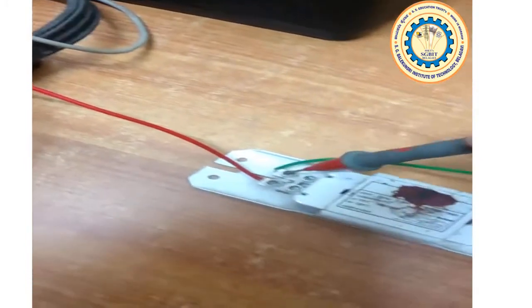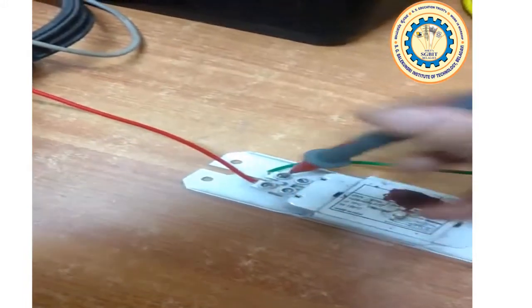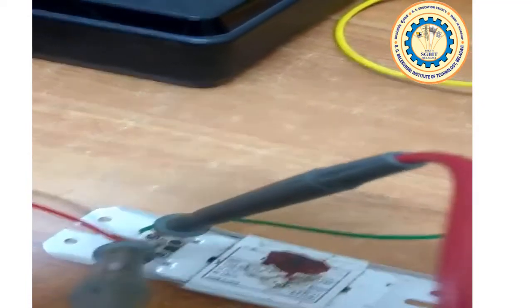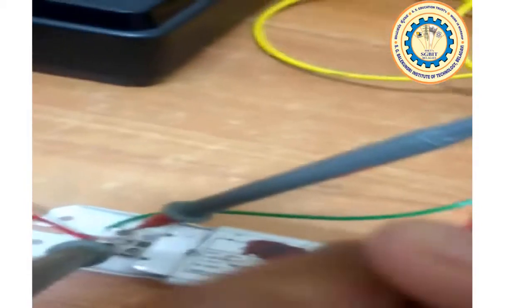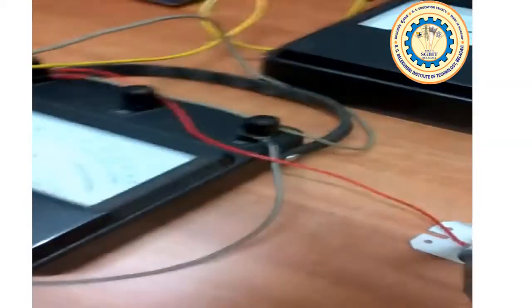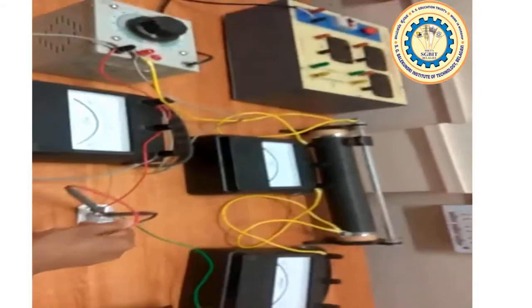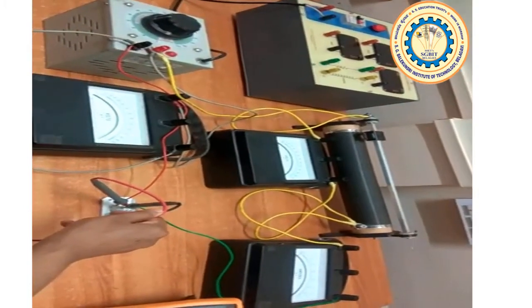Okay, now the 2 terminals of this here will connect, and here another. Okay, now the overall connection is over. So the connection is looking like this. Okay, now we'll switch on the supply.